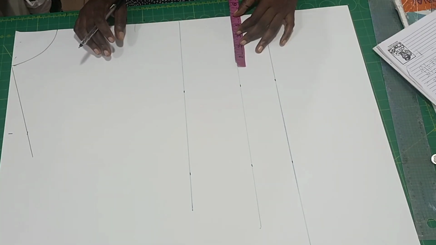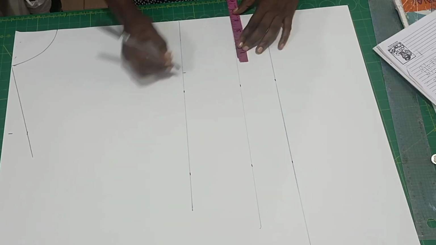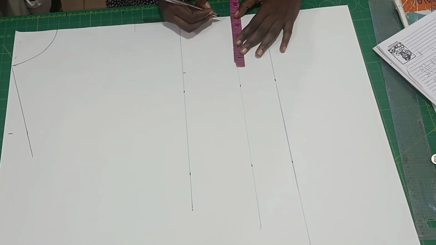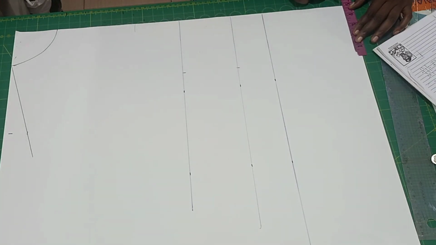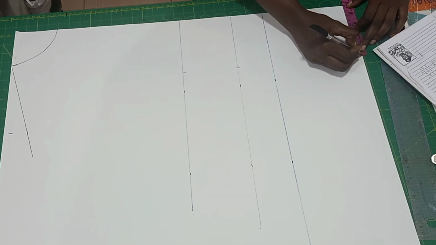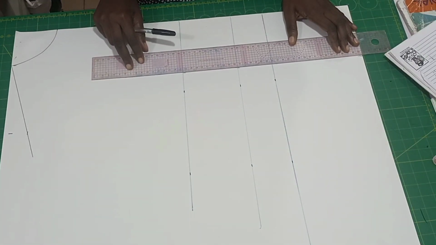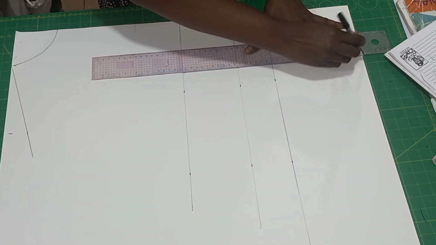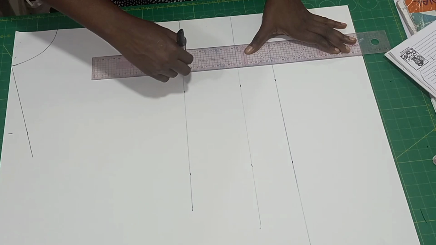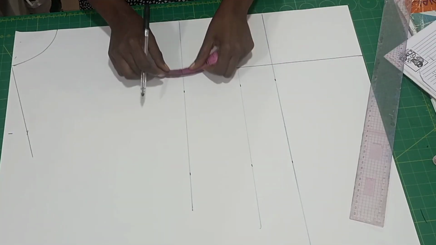Now for our nipple to nipple measurement, I make use of 4.75 for this client. The reason being that you are going to divide your round bust by 8 minus 0.75. So whatever that gives you, you are going to mark it. Now I put it from the breast point all the way to the full length of this pattern paper. That is the hip length.